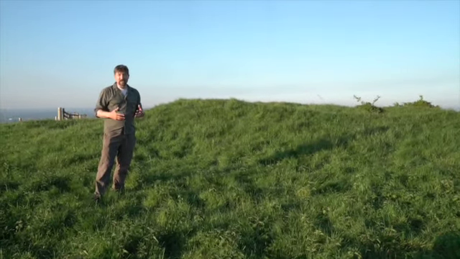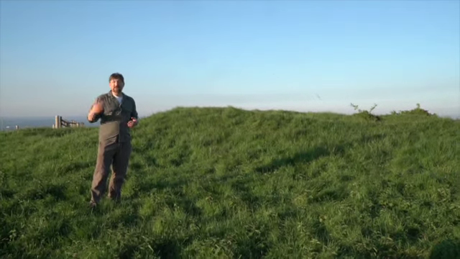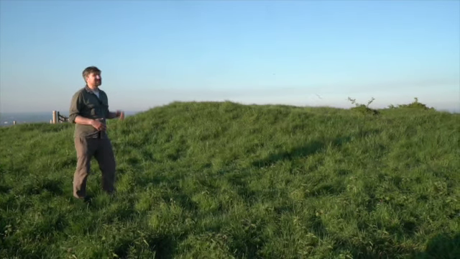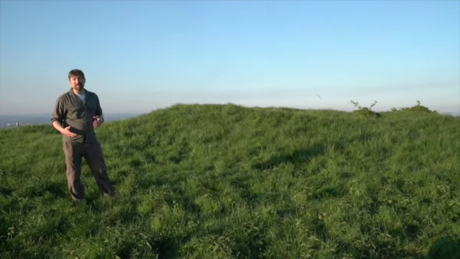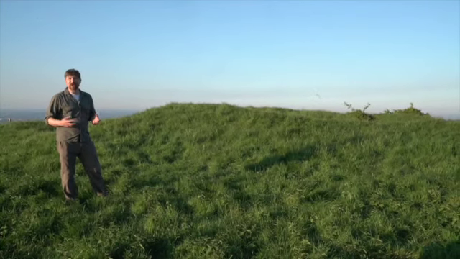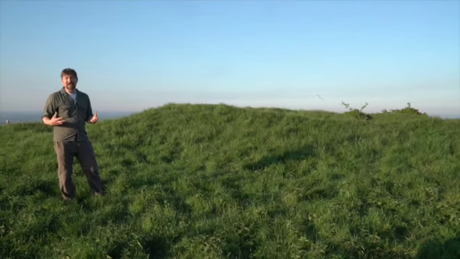Now, unfortunately, a lot of the barrows became the target for artifact hunting during the 18th and 19th century, and it doesn't seem as if this barrow escaped that plundering of local barrows for funerary urns and maybe ornamentation that went with it.